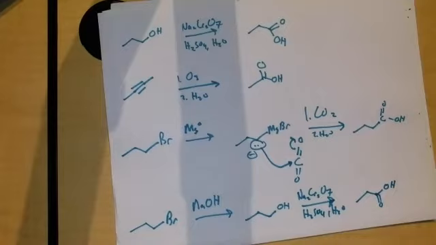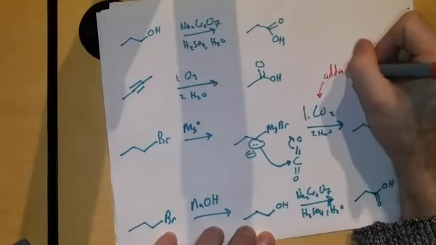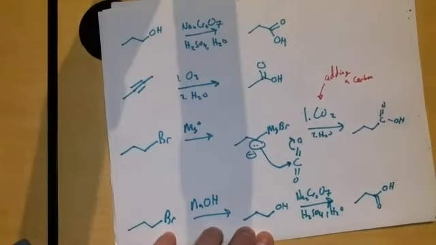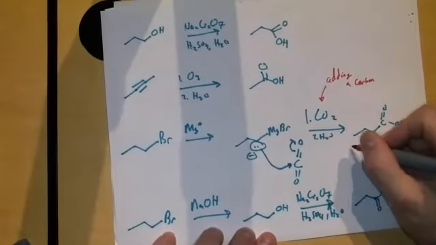So these look like similar pathways to get to the same product. The difference is that you're adding a carbon here. So if we look at this product, this is 1, 2, 3, 4. This is butanoic acid.